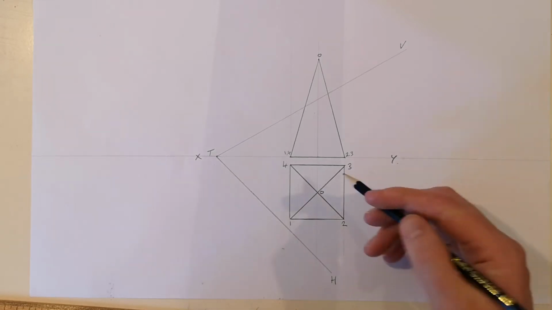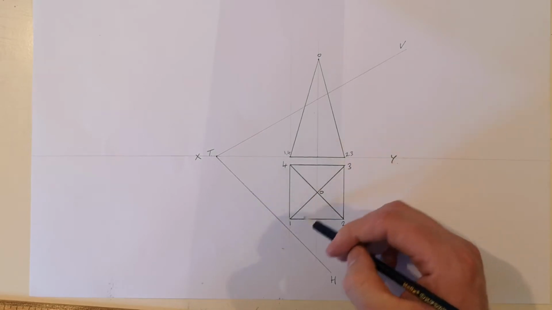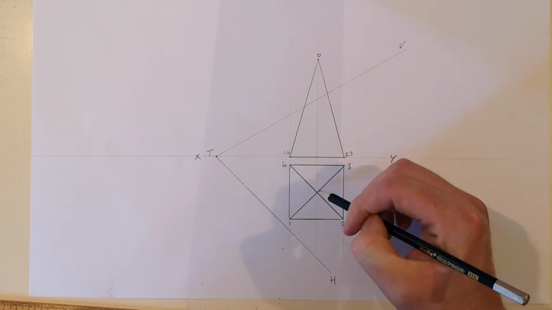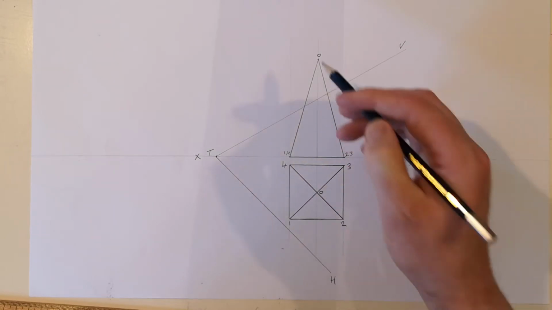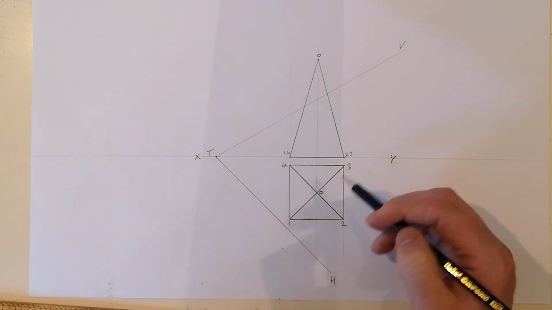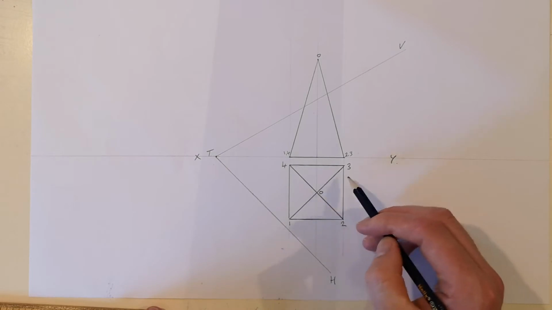So now we've got to see this cut surface. As it's a square base pyramid, each side, if you can imagine 4 going up to 0, which is the apex of my pyramid, 1 going to 0, 2 going to 0, 3 going to 0, as they're going up, they're also falling in.